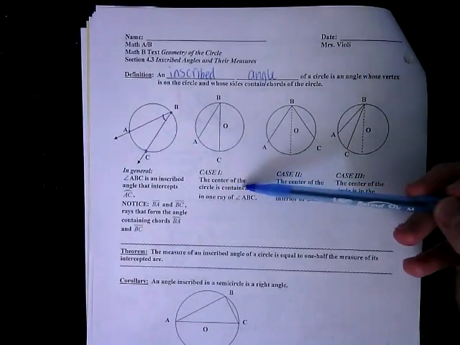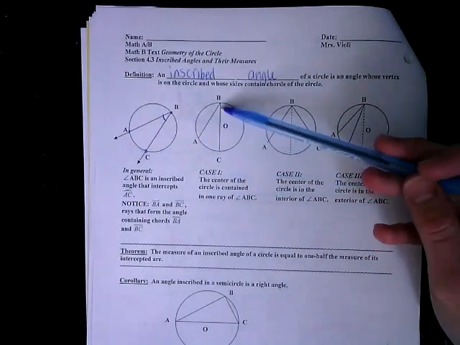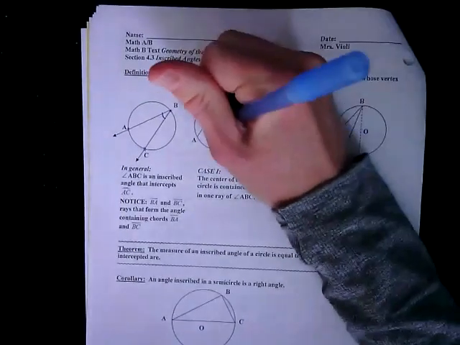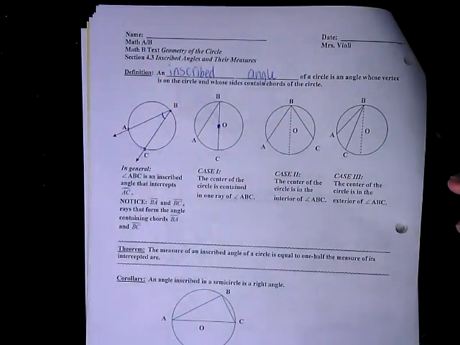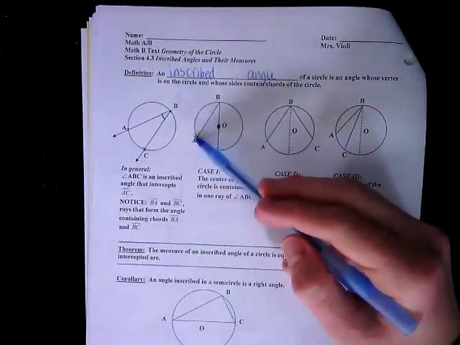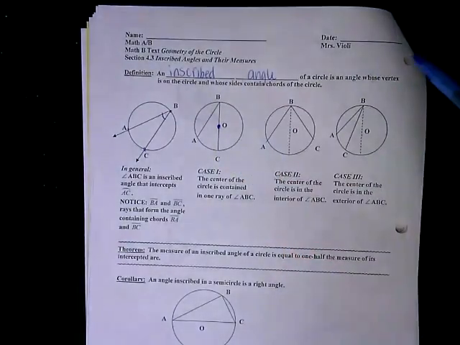The first case, one type of angle you can see, is that the center of the circle is contained in one ray of angle ABC. So BC is going to be the diameter, because in circle O, point O is the center. BA is a chord, and BC is also a chord, but it's also a diameter.